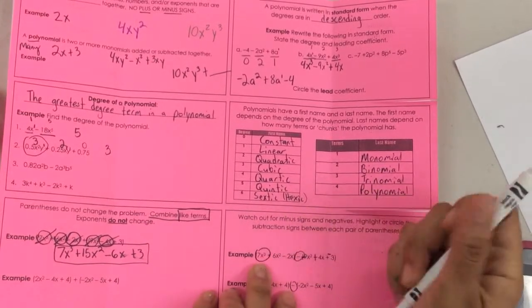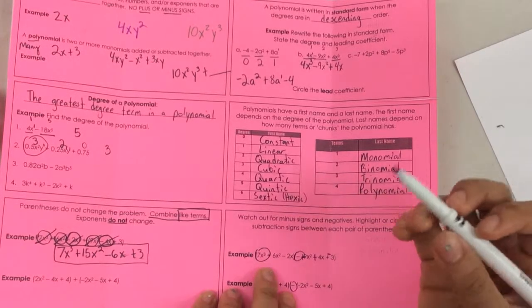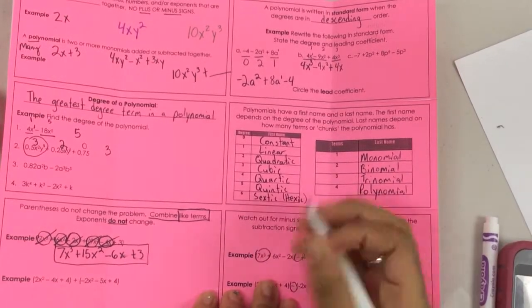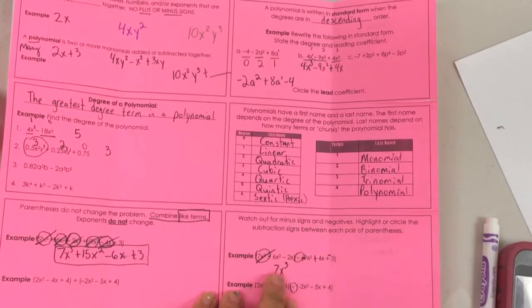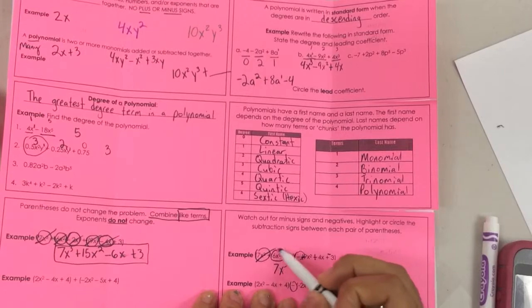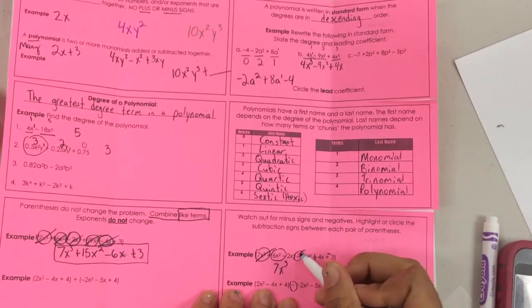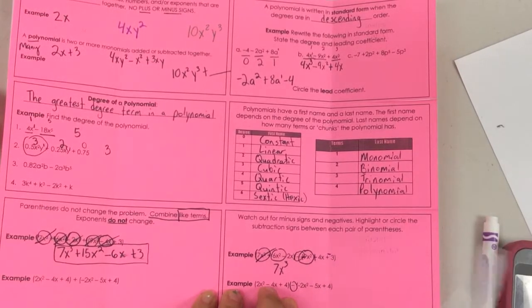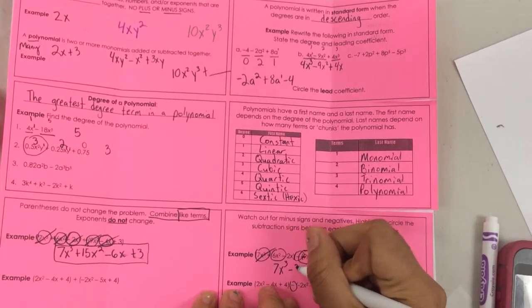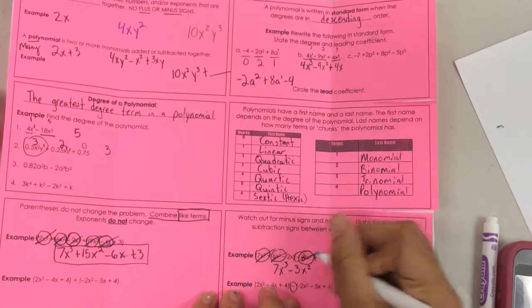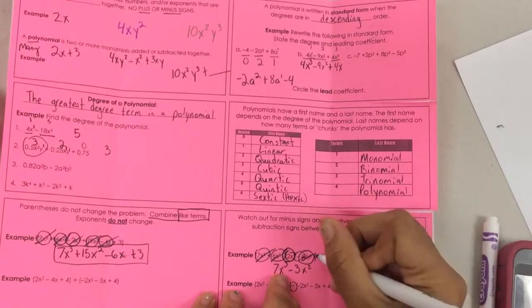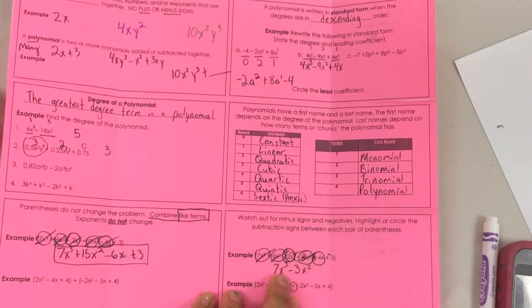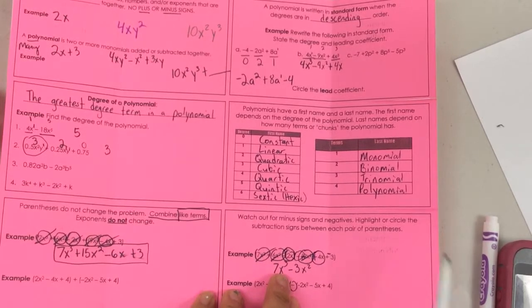So I have 7x cubed. I don't have any x cubed, so I just copy them. Done with that term. 6x squared and -9x squared. So you subtract 6 minus 9, -3x squared. Now the x term. Make sure when you circle these, you circle the sign that goes with it.